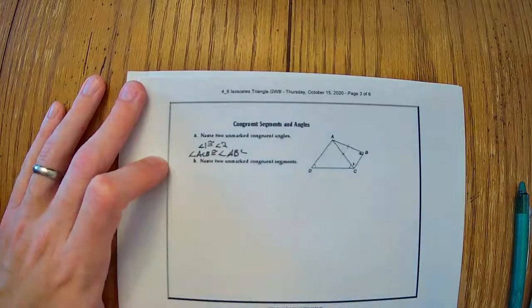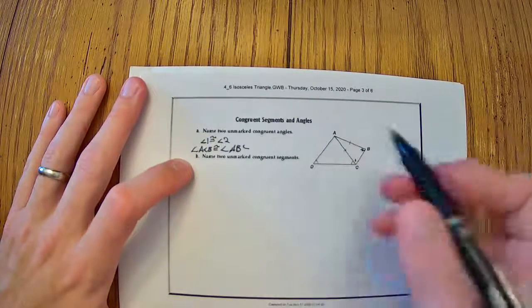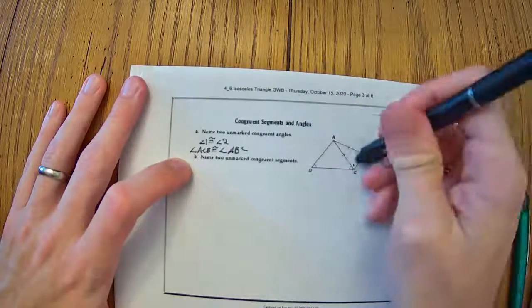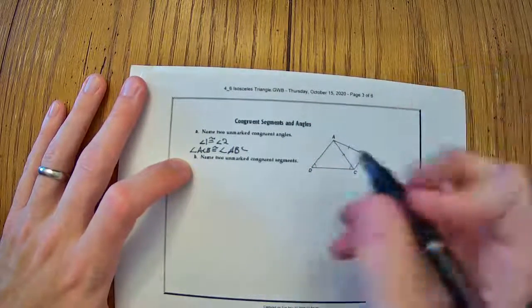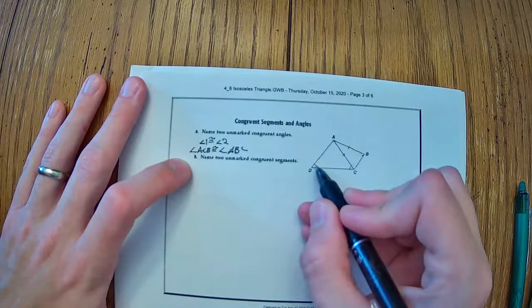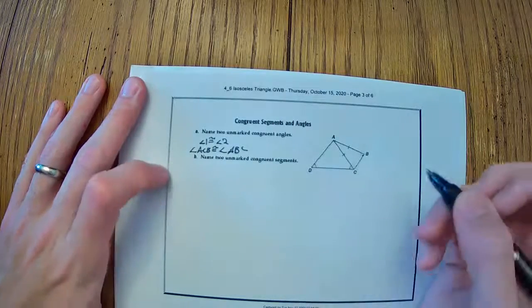And that would work as well. Let's try another. It says name two unmarked congruent segments. Well, notice I've got D and C, and again, I'm going to erase this because these weren't part of the original markings. If I've got D and C being the same, then the converse of the isosceles triangle theorem tells me that the sides opposite these must also be equal.